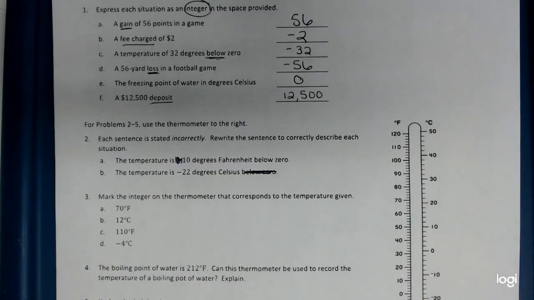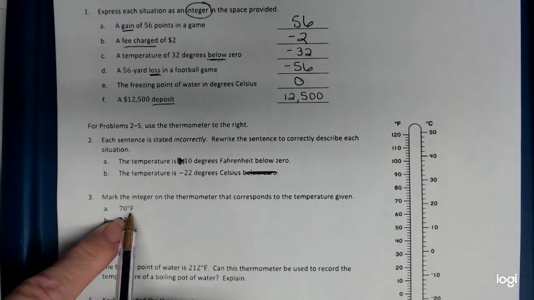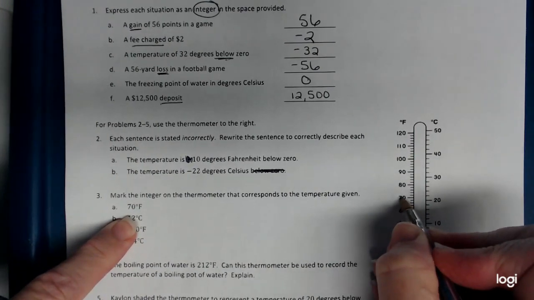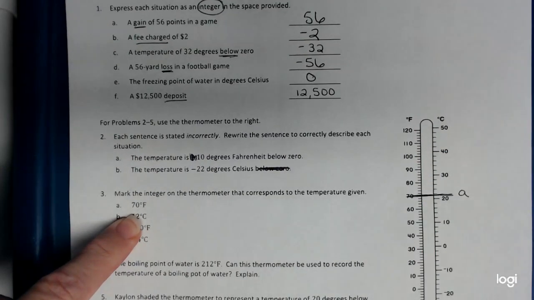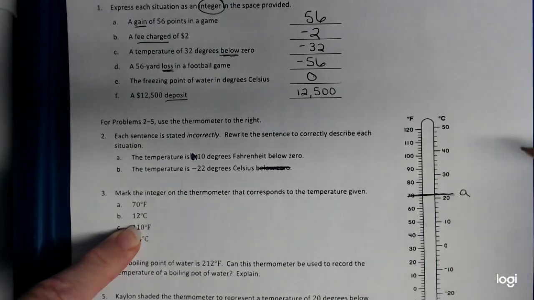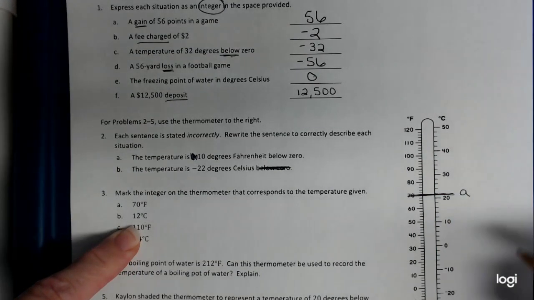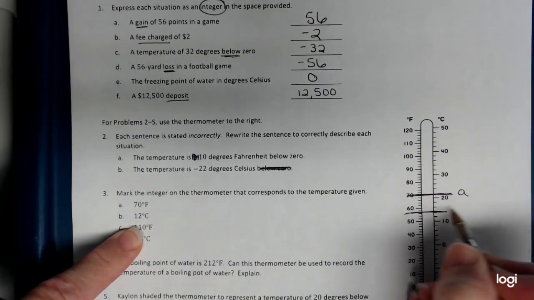Problem number 3 I asked you to do. I had marked A for you already. It said mark the integer on the thermometer that corresponds to these temperatures. 70 degrees Fahrenheit. Here's my Fahrenheit. Here was the 70. I think we put a mark here and we labeled it A. B says 12 degrees Celsius. Go to my Celsius. Here's 0. Go up to 12. It looks like if I'm counting by 2s, 12 is going to be right here.